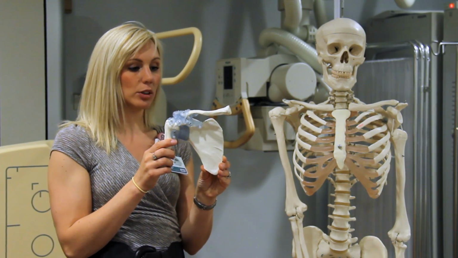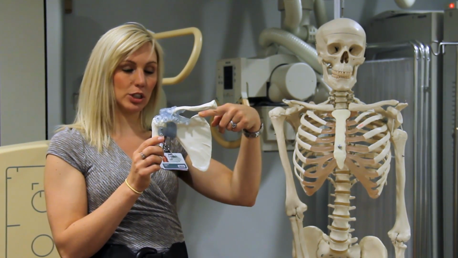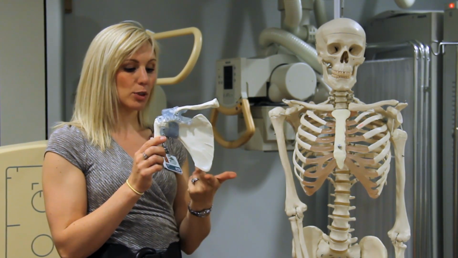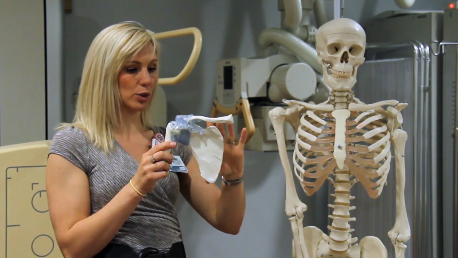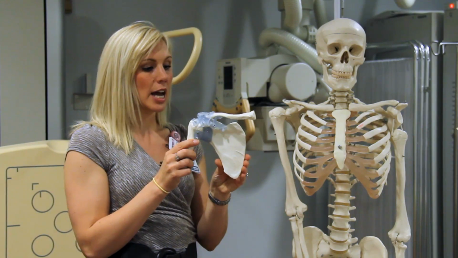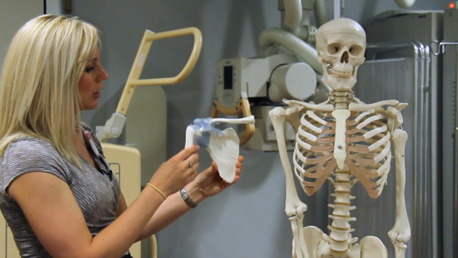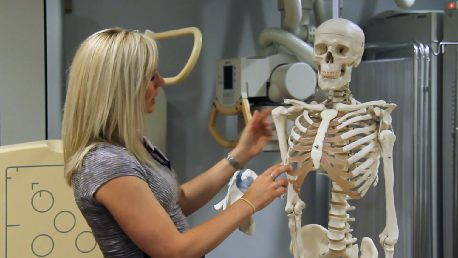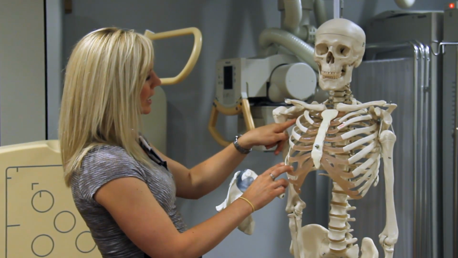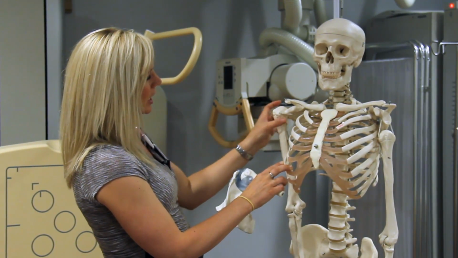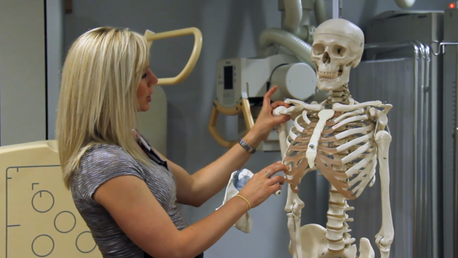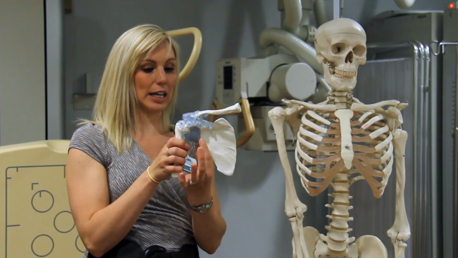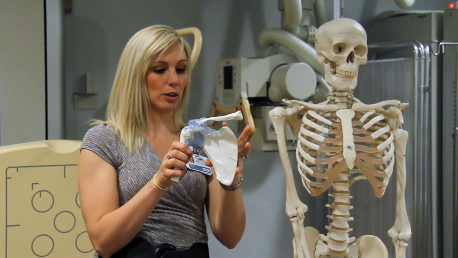For the three angles, we have the superior angle, which is a very important positioning landmark, as well as the inferior angle. Those are the two most commonly used ones. And then we have the lateral angle. It looks a little bit better on this one. The lateral angle is actually where the head and the neck of the scapula are, this most lateral portion right behind the coracoid. So superior, inferior, and lateral are the three angles that we talk about.